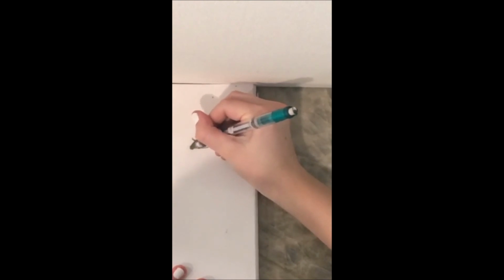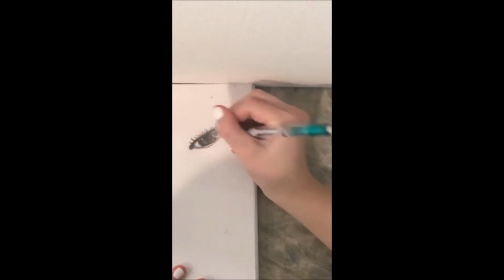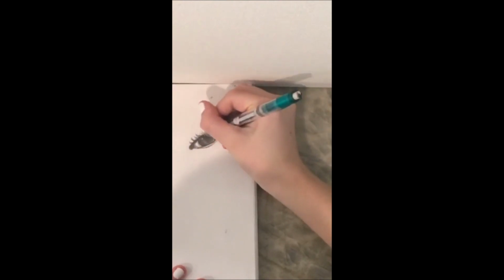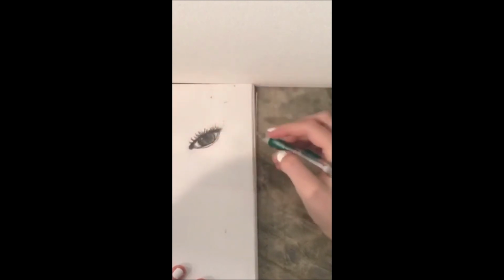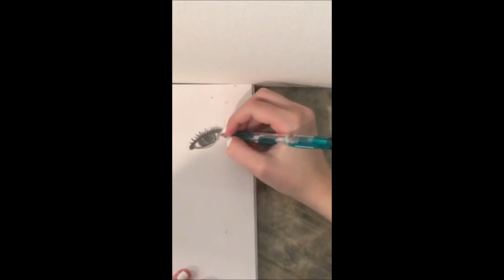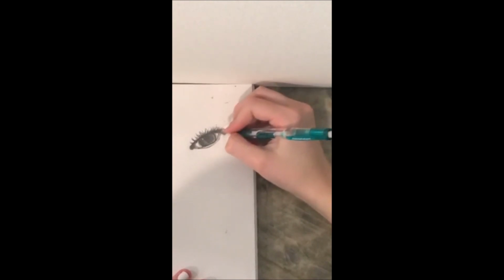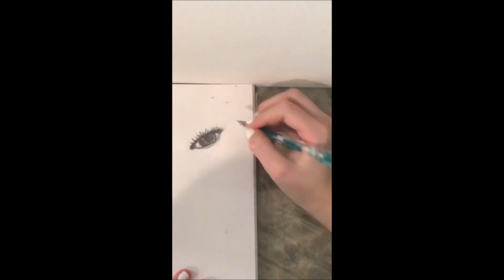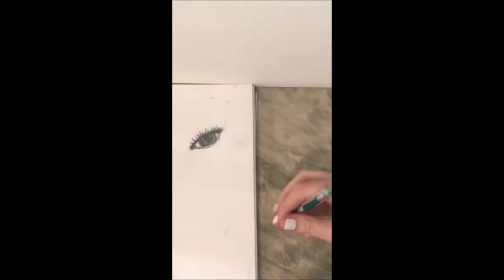That gives the feel that two eyelashes are intertwining with each other. That happens a lot when women put on mascara and two eyelashes come together, and that's the look we want. Alright, so that's it for the top part of the eye.